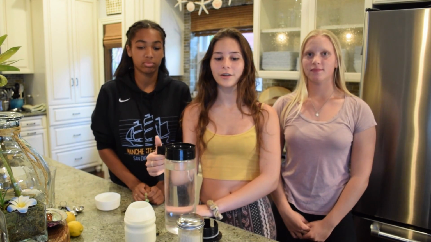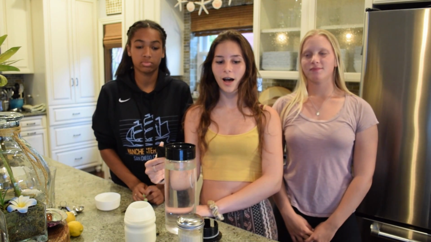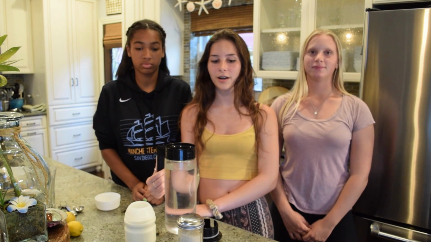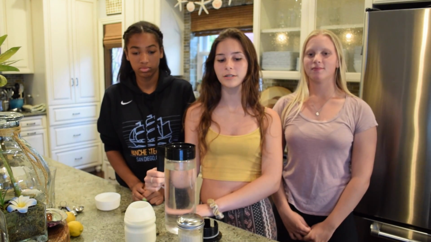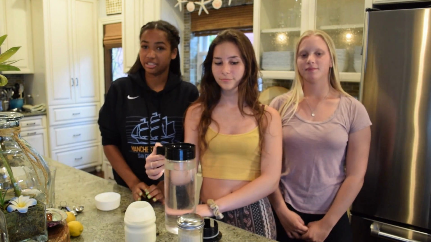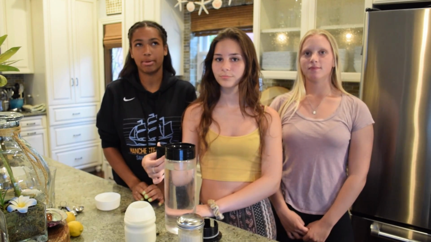pH is a measurement of the hydrogen ion concentration of a solution. Solutions with a higher concentration of hydrogen ions have a low pH, and solutions with a low concentration of H+ ions have a high pH. Lemons contain citric acid, and citric acid is a weak acid. Because of this, lemons have a pH of about 2.